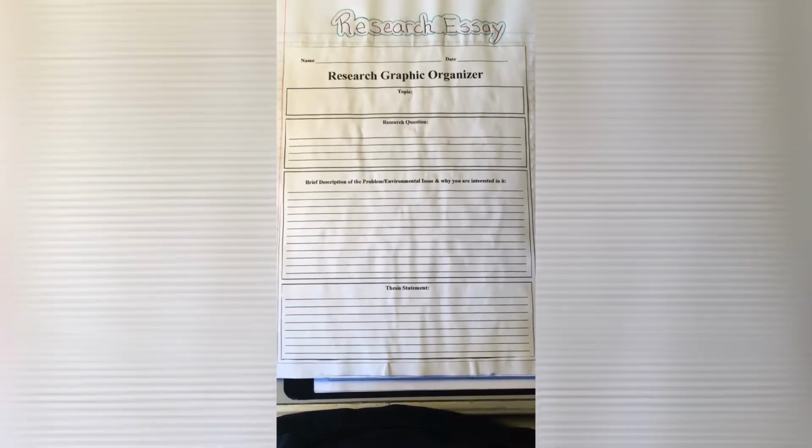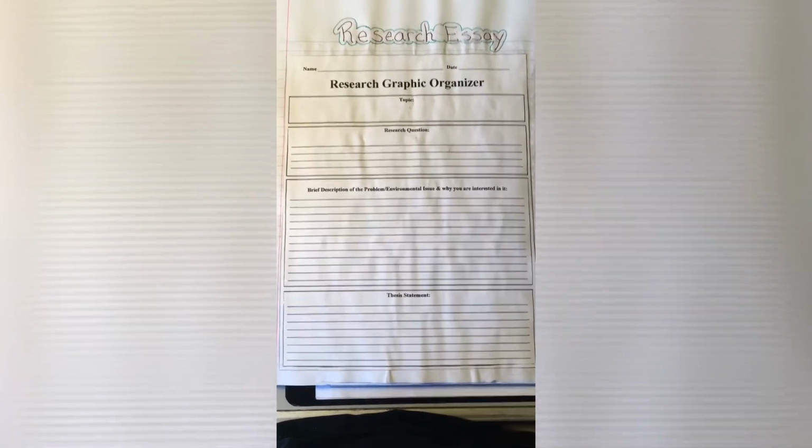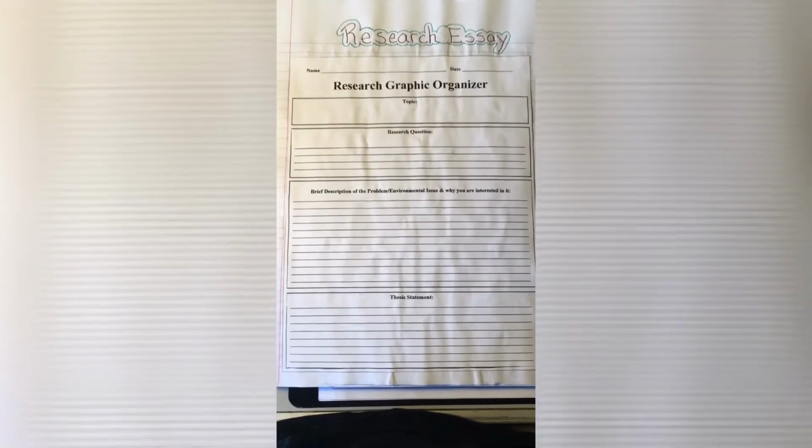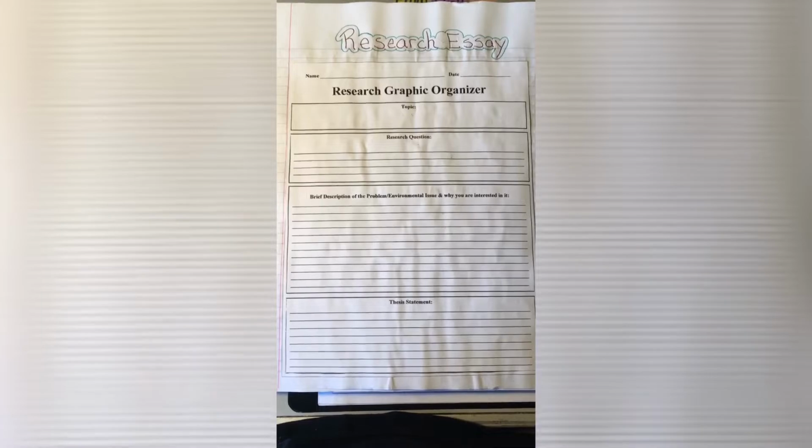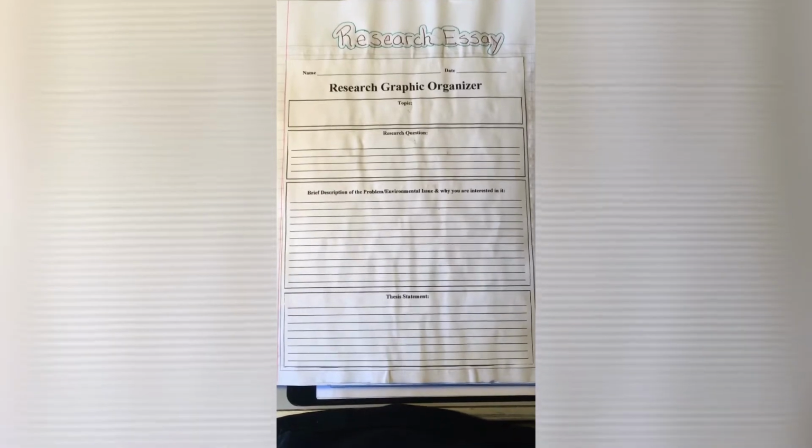What we're trying to look at is really, what is the problem? What is causing this problem to happen? What are the effects on the planet? What are the solutions? And then ultimately, what conclusions can we make based off of our research?